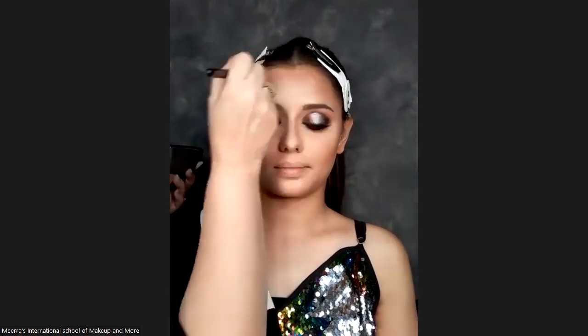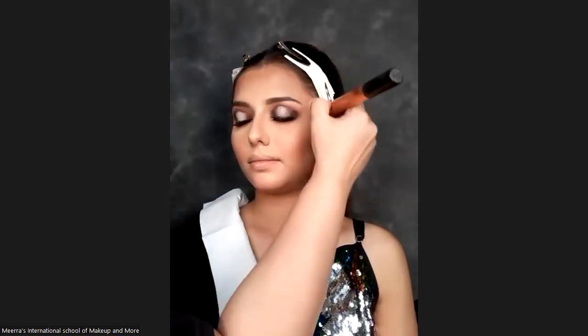Now we are using contouring bronzing powders. With that also I will blend, so it doesn't give any demarcation lines.